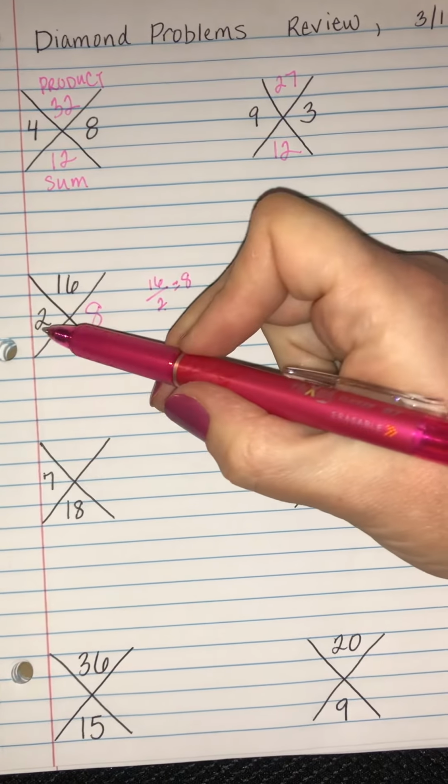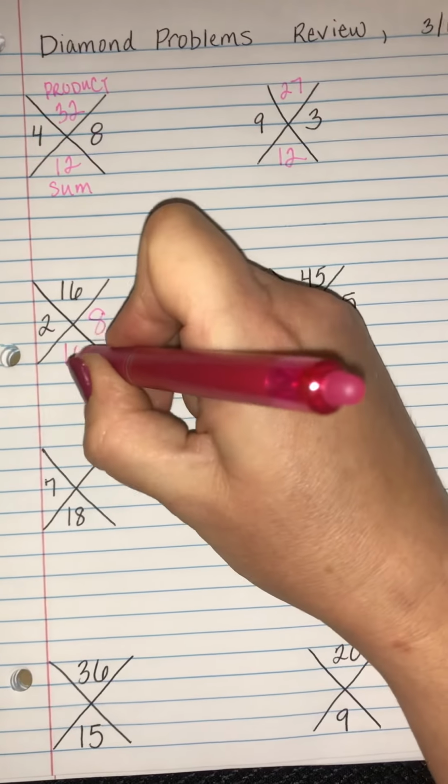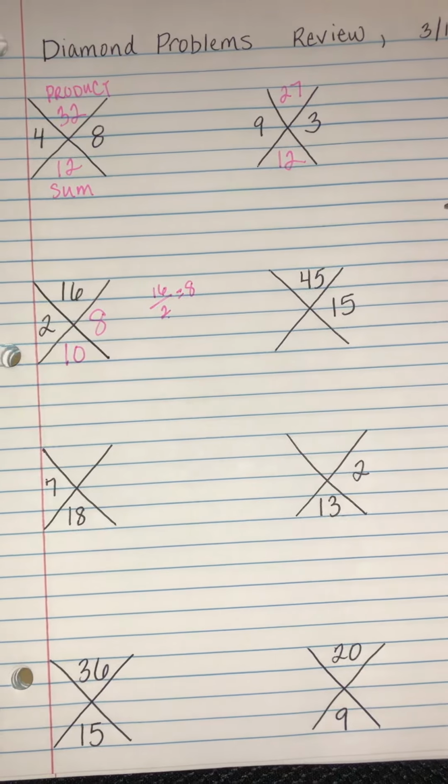Okay, so now that we have the left and the right, we can add them together. 2 plus 8 is 10. Okay, try the one on the right.